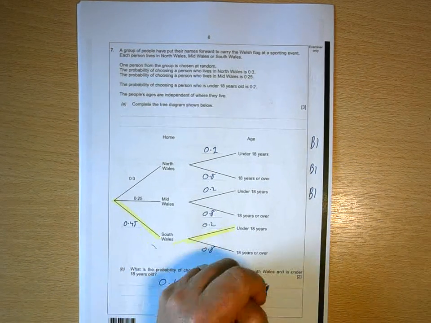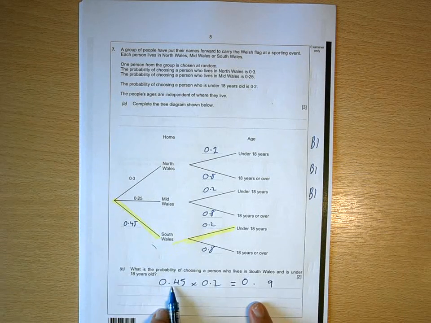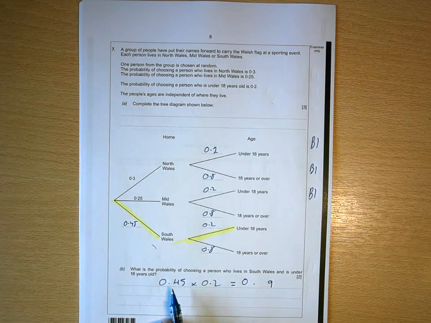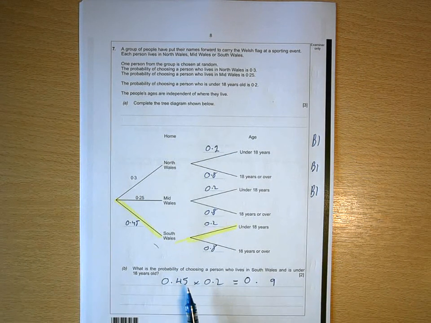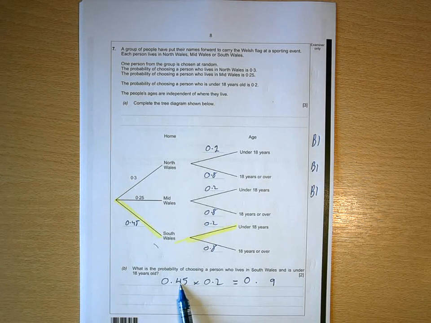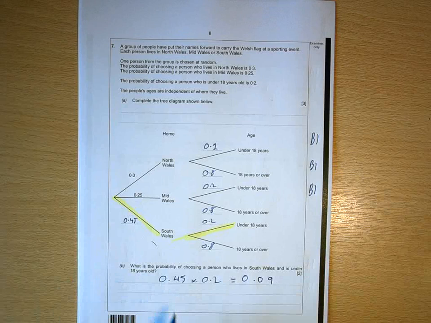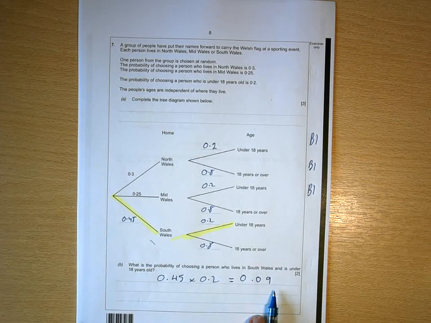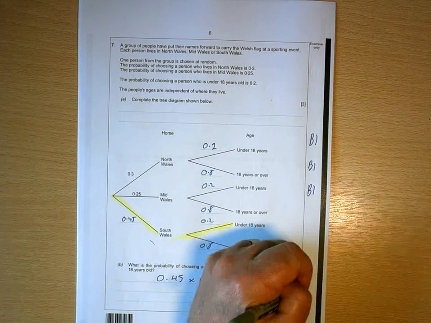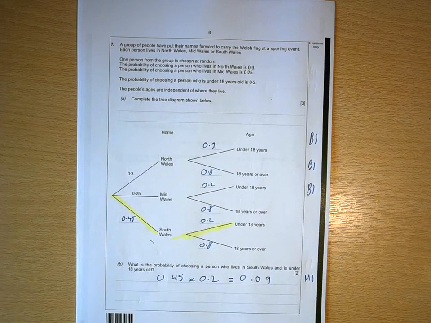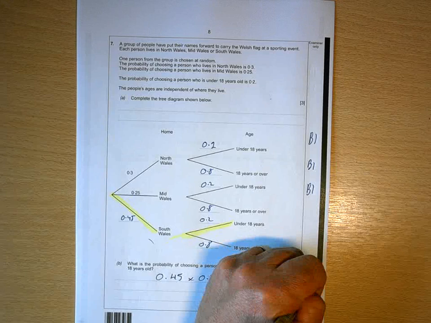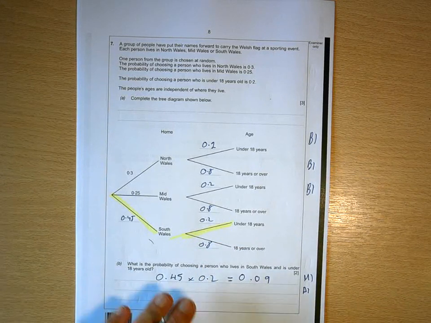Now 0.45 times 2 is going to be 90, or 2 times 45 is 90, so that's going to be 0.9, but it's not 0.9 because that would be doubling that. Sorry, I've gone blank then for a minute. 0.45 times 2 would be 0.9. 0.45 times 0.2 is 0.09. 1 mark for the maths, writing down 0.45 times 0.2. 1 mark for correctly getting 0.09.